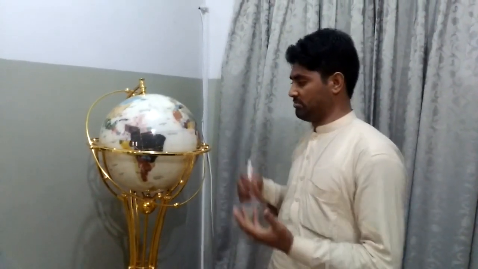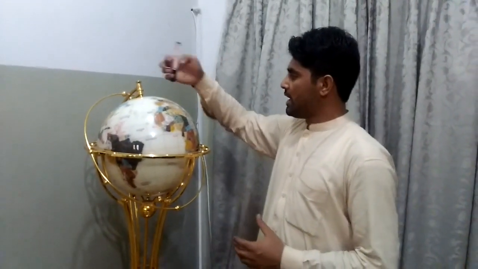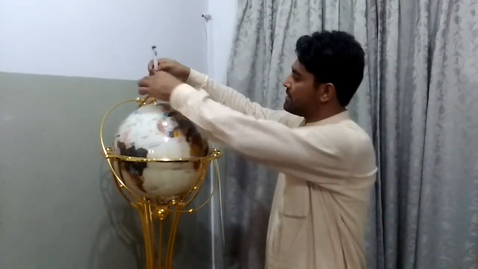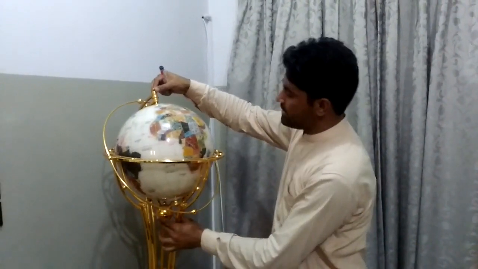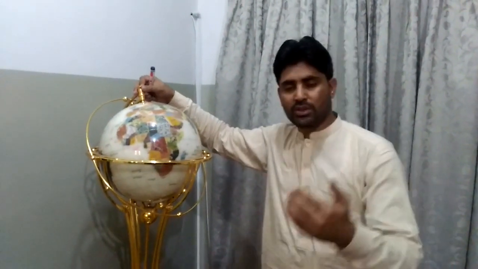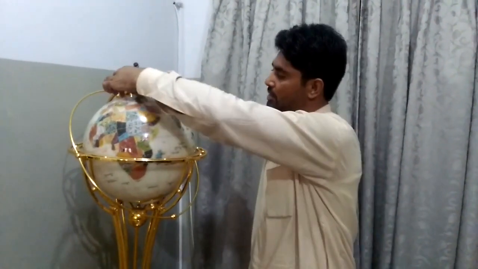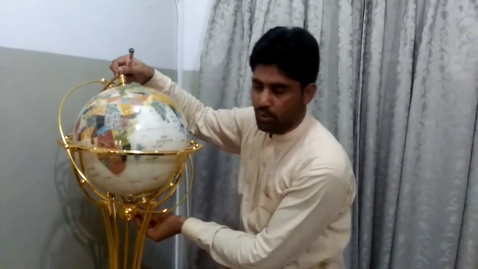So today I am going to show you the various features of the globe: what is the globe, what are latitudes, what are longitudes, what are the axes, what are hemispheres. So dear students, as you see, this is the axis. What is the axis? The axis is the central line which passes through the poles from the North Pole to the South Pole. This is the North Pole, while this is the South Pole.